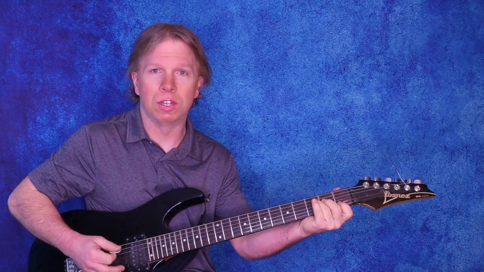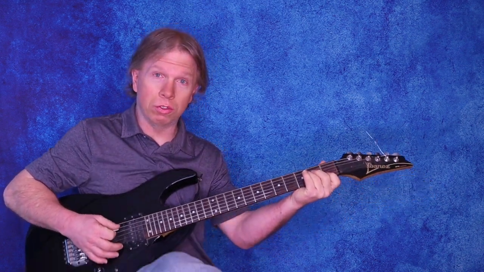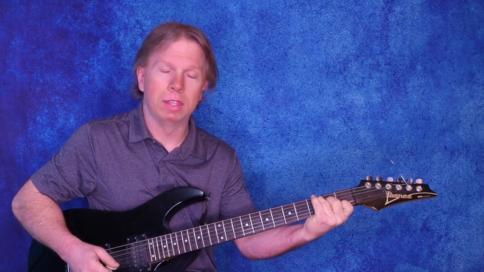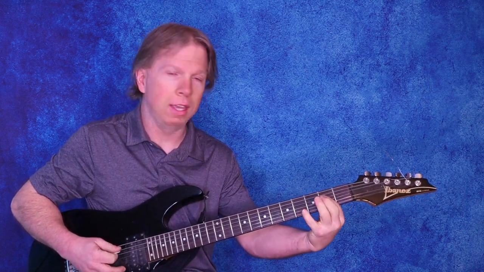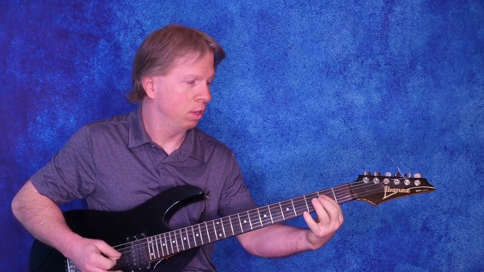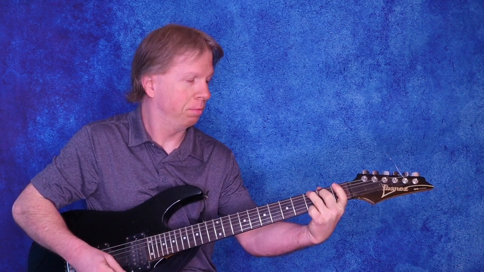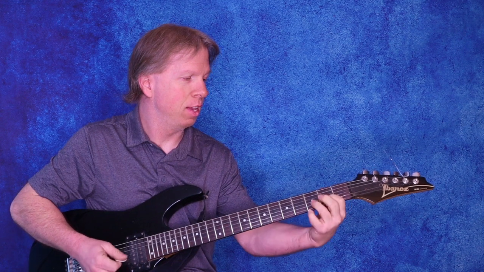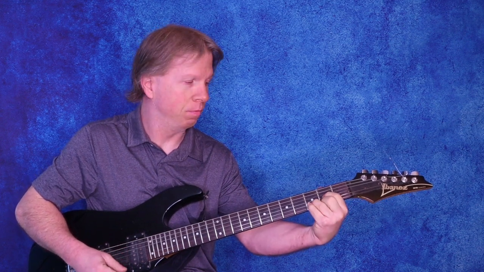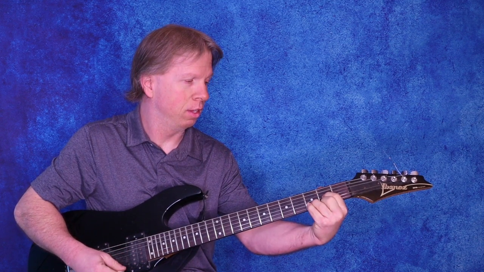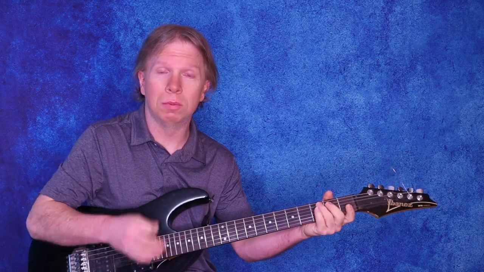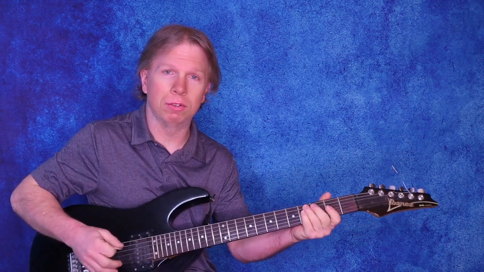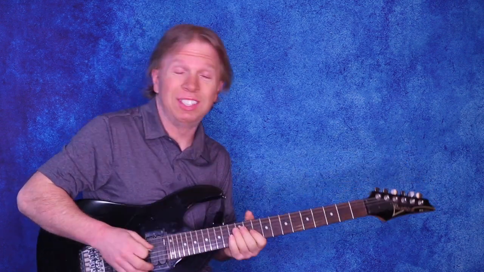So these are the 5 shapes. I'll show you the rest before going into detail. That's the C shape. This would be the A shape. Here's the G shape. Here's the E shape. And this is the D shape. So now I just showed you 2 of the shapes, the C shape pattern and the A shape pattern. Now I'm going to show you the G shape pattern.